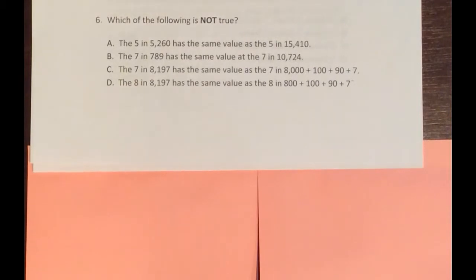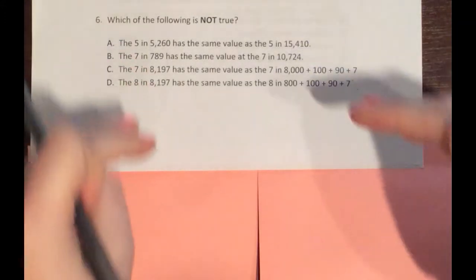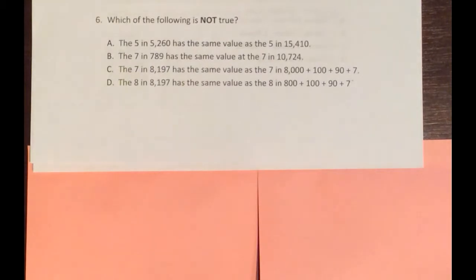Which of the following is not true? Again, the key word here is not. We're not trying to find the correct answer. We're trying to find the answer that is not correct, okay? Each one of these answer choices is a different problem in itself. So it's like solving 4 problems and seeing which one works and which one does not, okay?